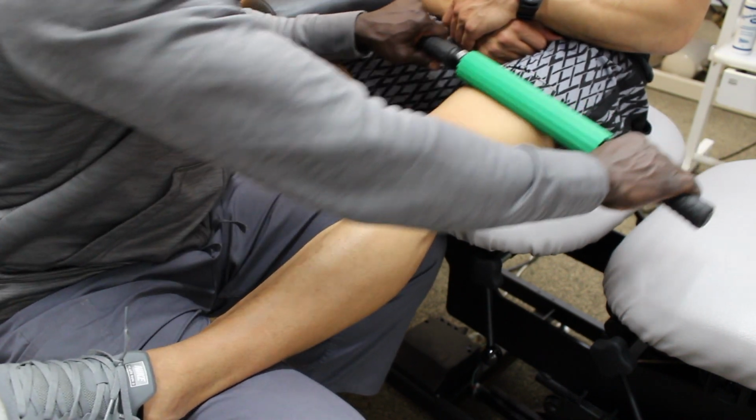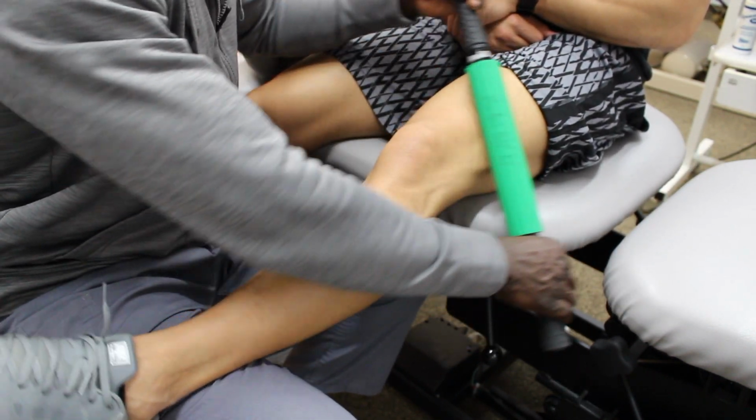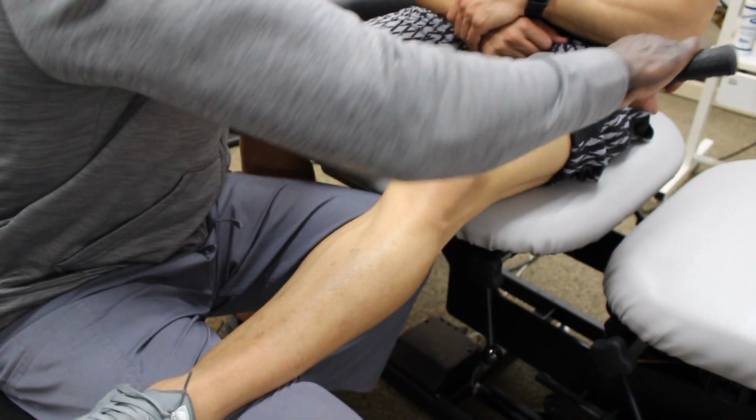So rolling is a good measure. Side rolls is a good measure.